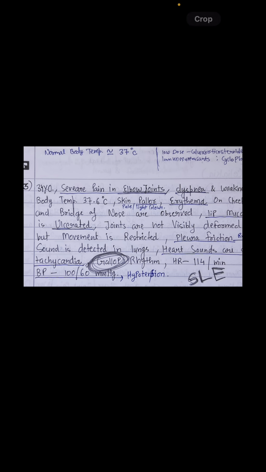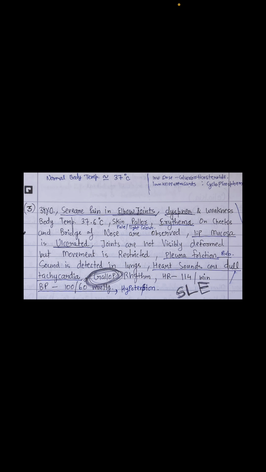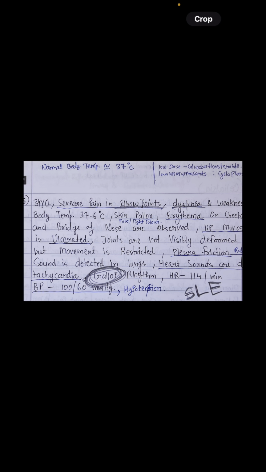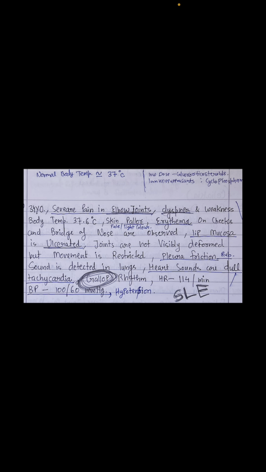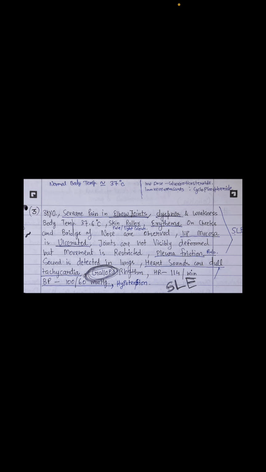Next patient states that he got elbow joint pain and dyspnea, weakness, febrile temperature, skin pallor, erythema on the cheeks, ulcerated lip mucosa, joints are not visibly deformed but the movement is restricted, pleural friction, so this is something the same as the rub sound detected in the lungs, heart sounds are dull, tachycardia, gallop rhythm, heart rate is elevated, BP is low.